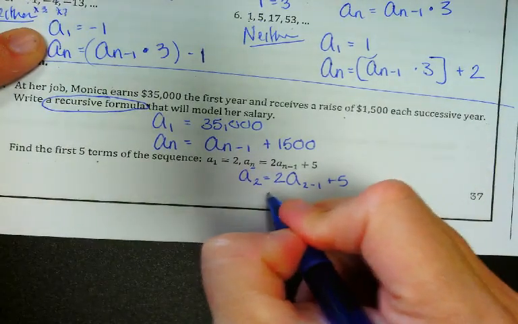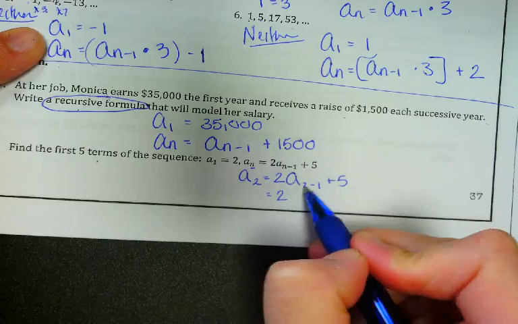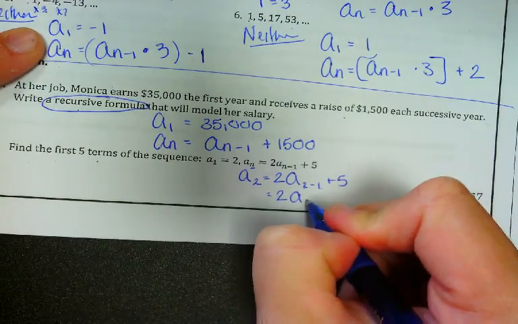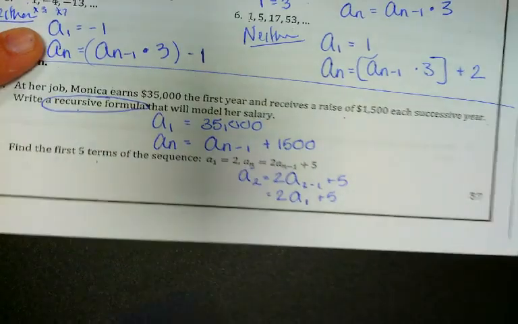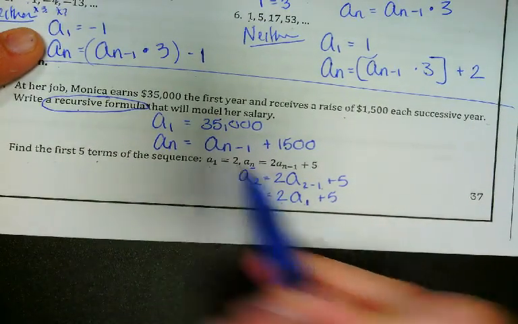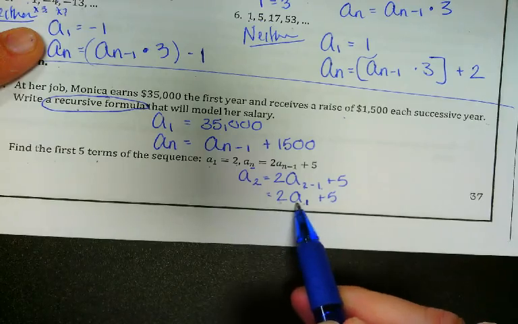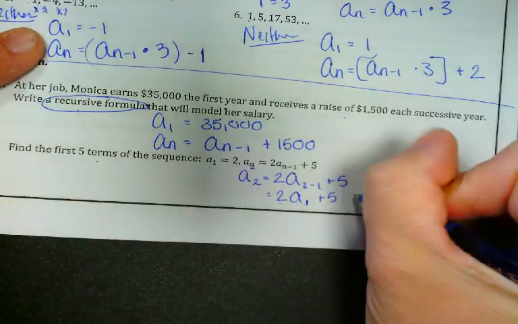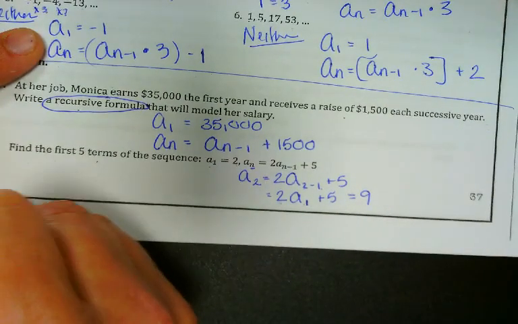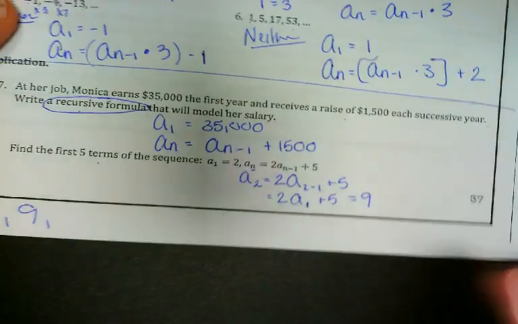So then I really get 2 times a sub 2 minus 1 really just becomes a sub 1 plus 5. And what do we know a sub 1 is? A sub 1 is 2, so this becomes 2 times 2 plus 5, which is 9. So we got the first 5 terms. So the first term is 2, second term is 9.